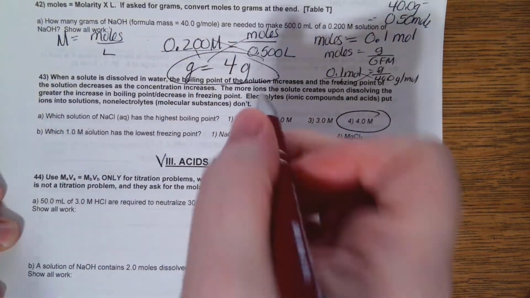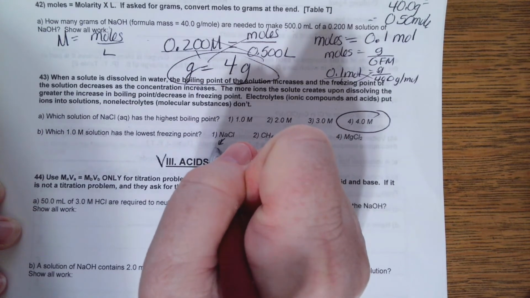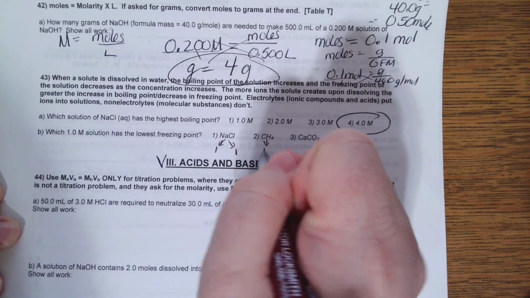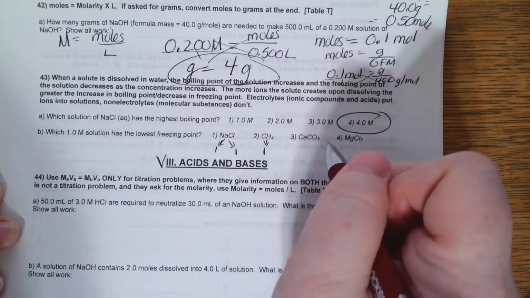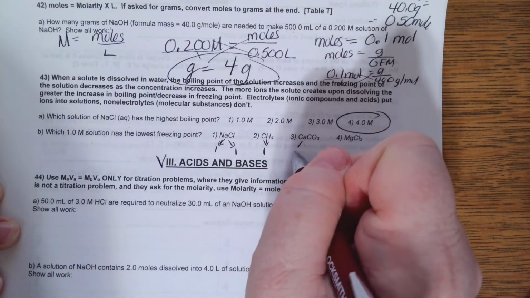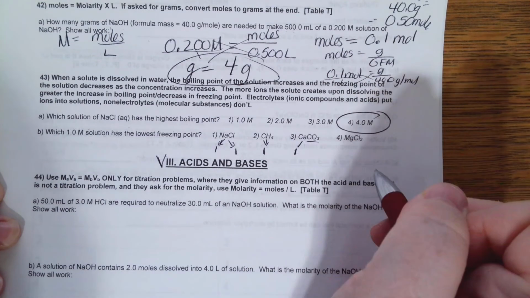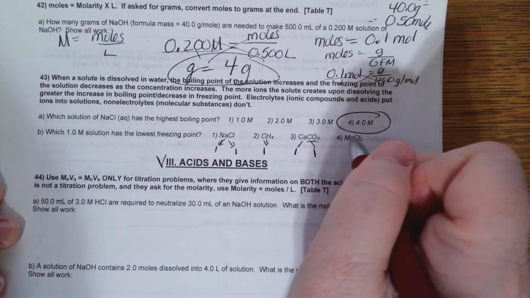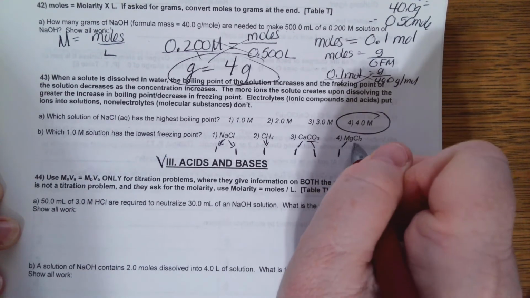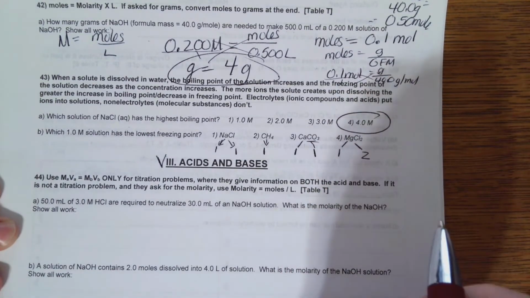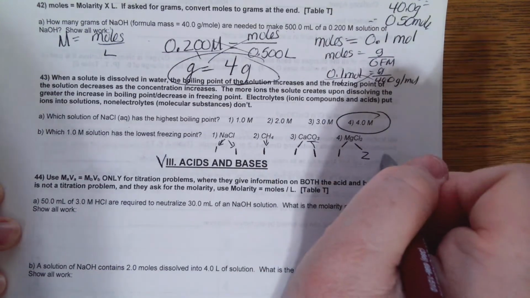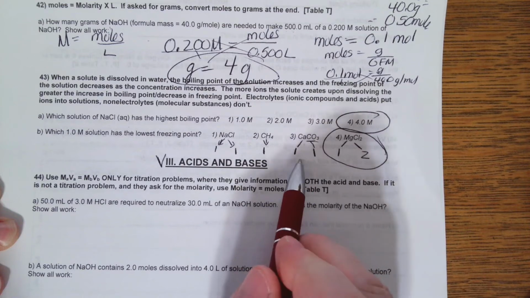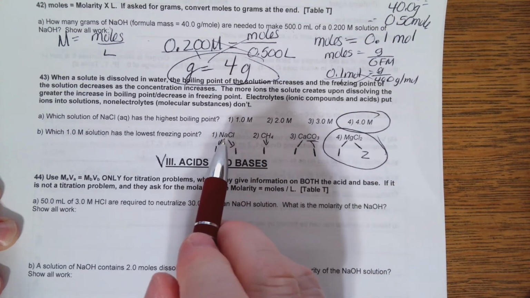Okay? So NaCl separates into one Na and one Cl. CH4 is covalent or molecular, so it stays stuck as one thing. CaCO3 separates into one Ca, but CO3 is a polyatomic ion, so it stays stuck together. And then MgCl2 separates into one Mg and two Cls. So which will have the biggest effect? This one, because it separates into three particles. This is only two particles, one particle, and two particles.